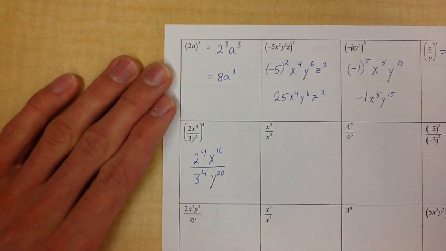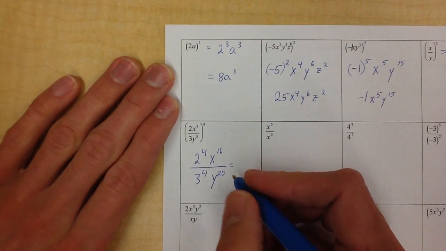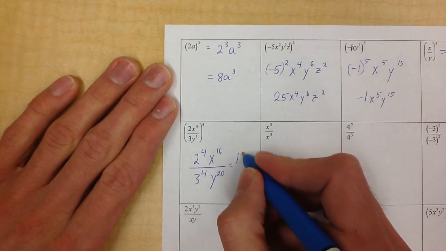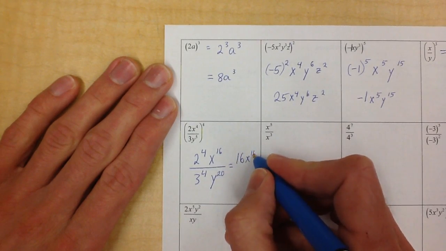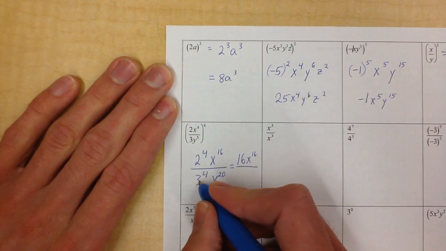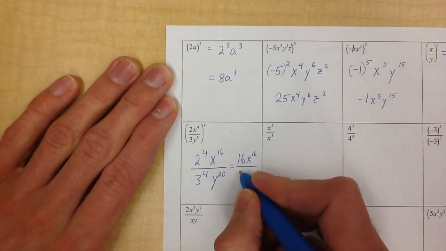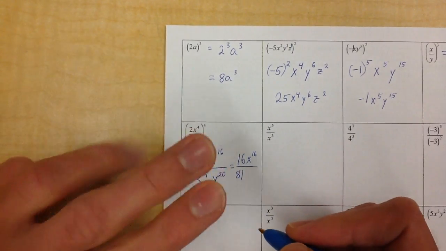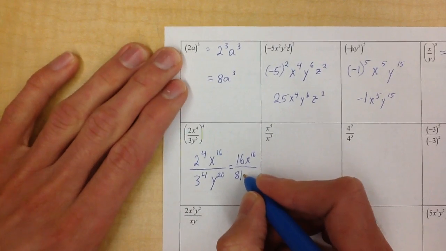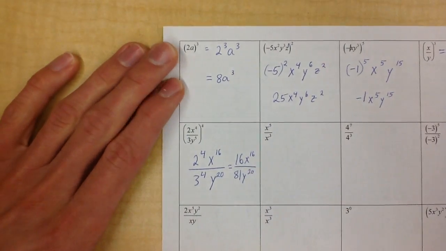And if you have numbers with exponents, it's best to go ahead and simplify them. 16, x to the 16th, 2 to the fourth is 16. 3 to the fourth power is 81. 3 times 3 times 3 times 3 is 81. 81 y to the 20th.